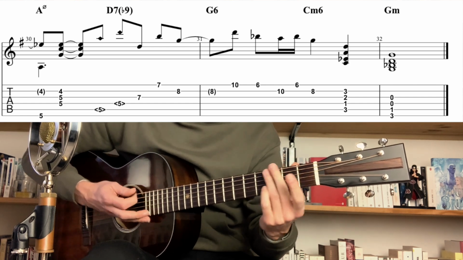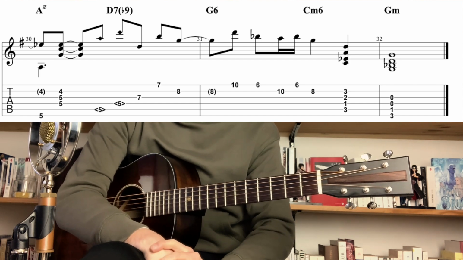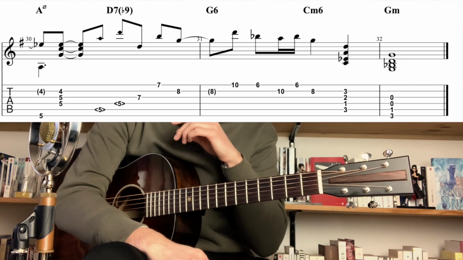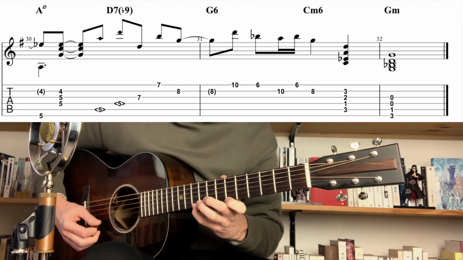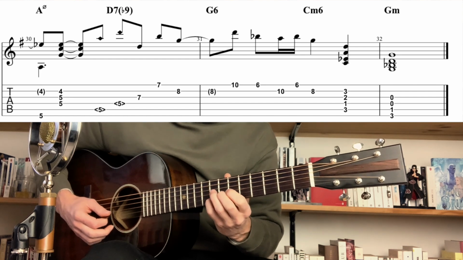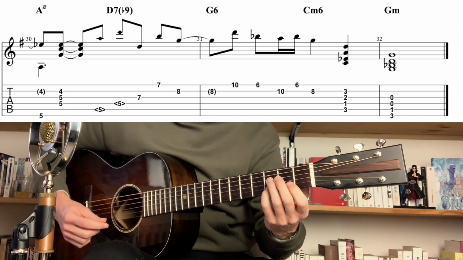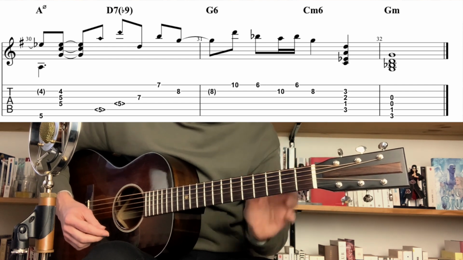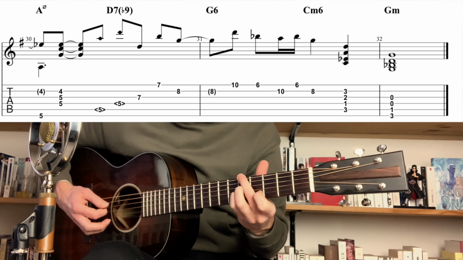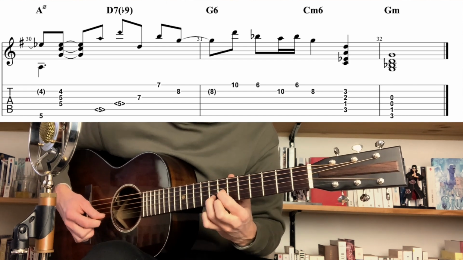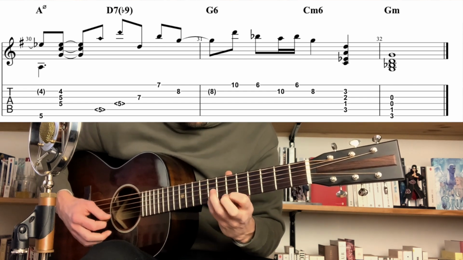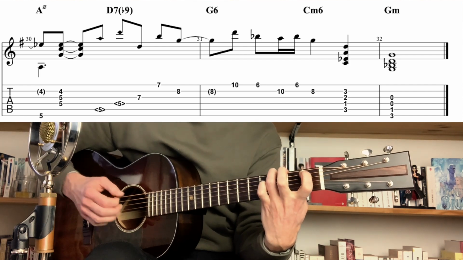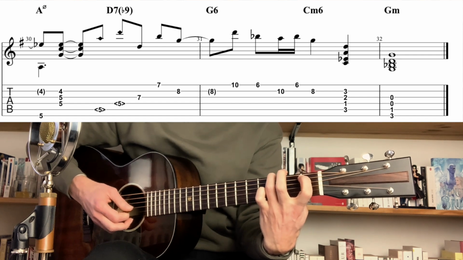But to say the truth, I stole this lick from Felix Mendelssohn. It's the main theme of a composition of his called Hybrid, which is an absolutely gorgeous composition. Then I'm finishing on the G minor, played here.